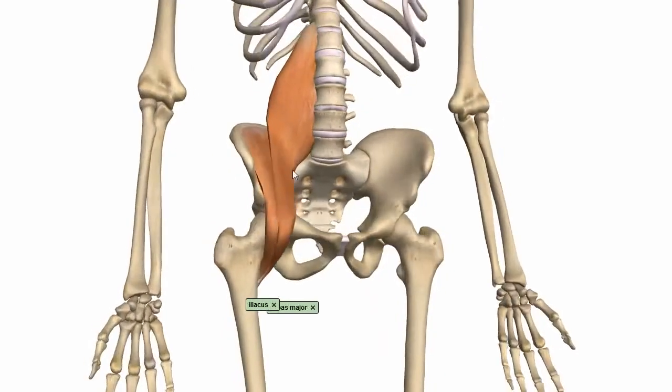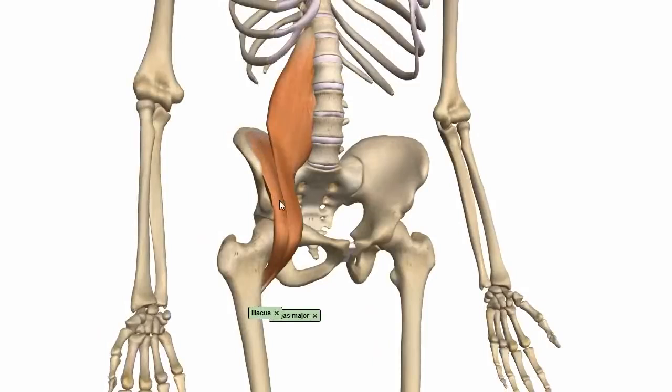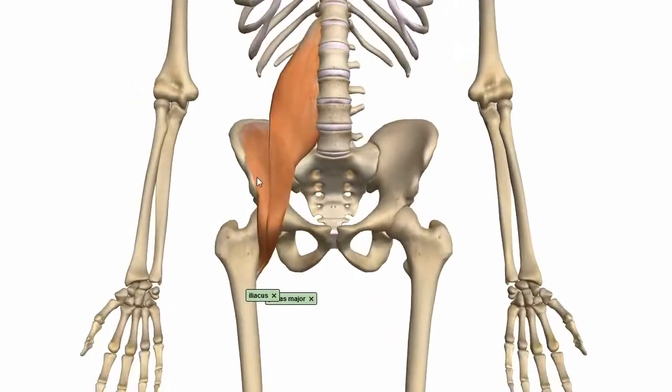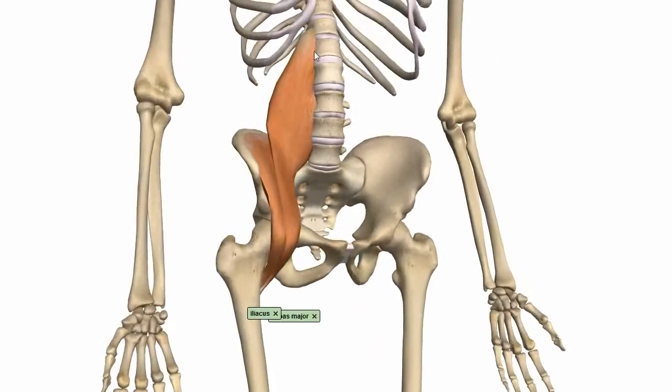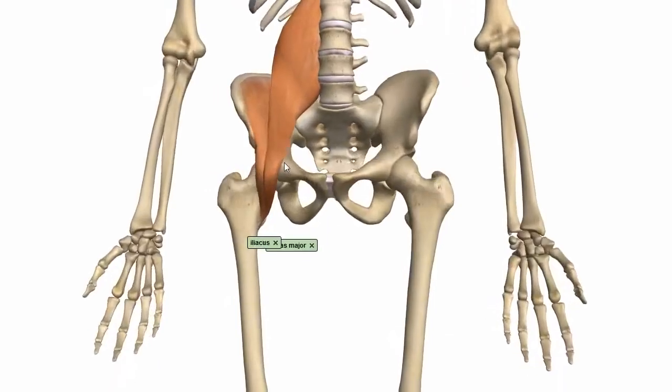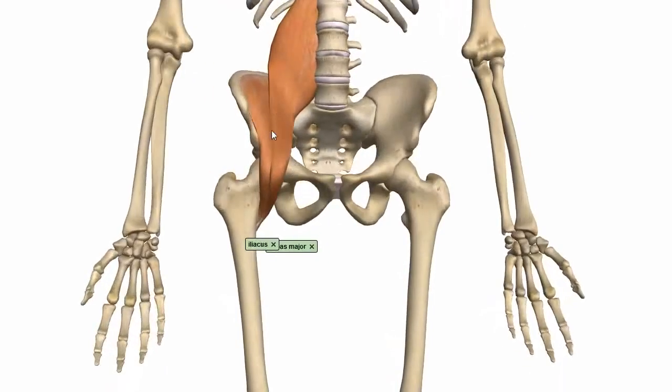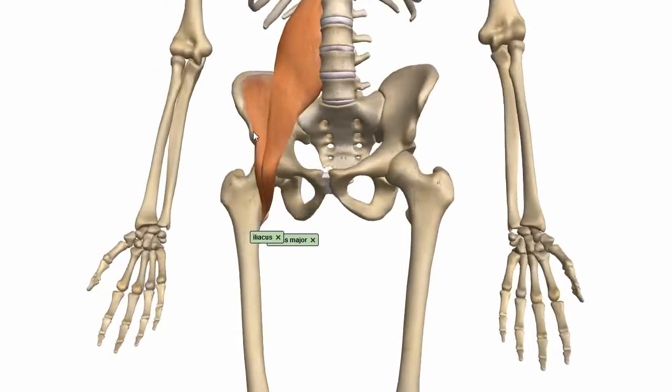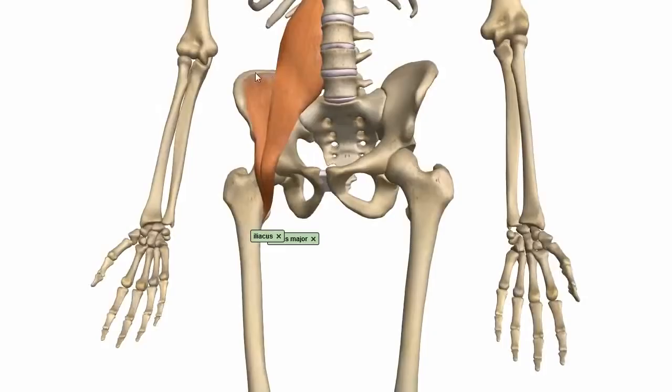The iliacus muscle, you can see it sitting here in the iliac fossa, and you can see the psoas major originating on the vertebral bodies here, and then it winds down to form this common insertion point on the femur. So this muscle has two origins: the psoas major originating up here, and the iliacus muscle originating in the iliac fossa.